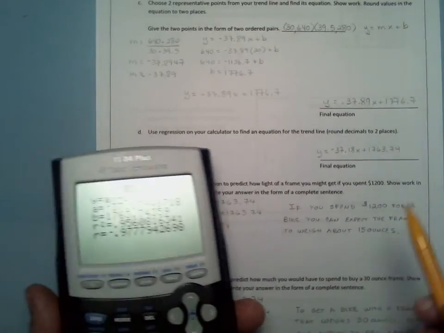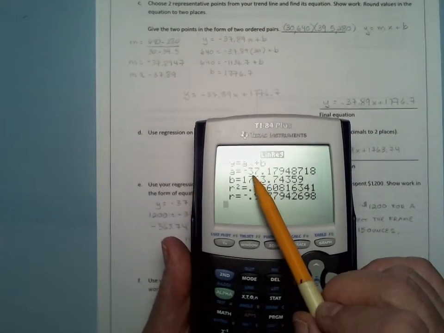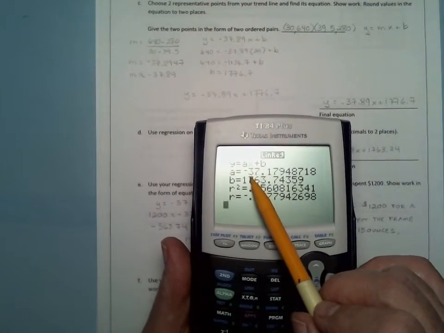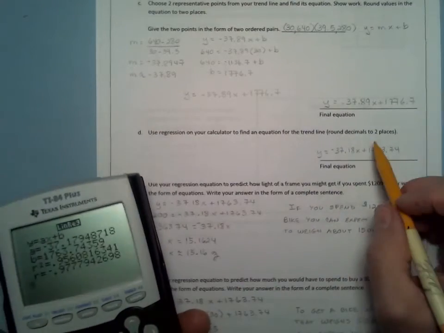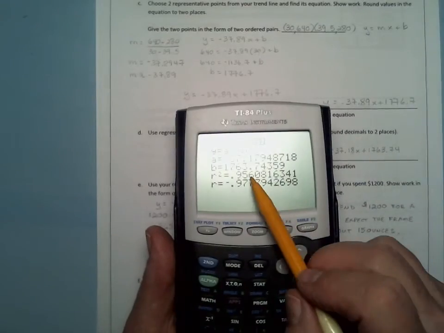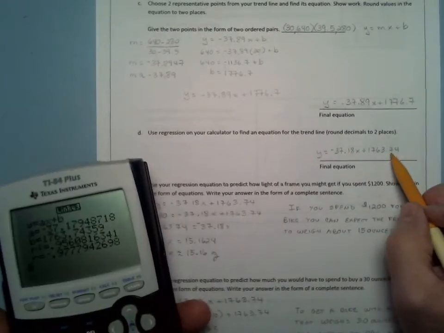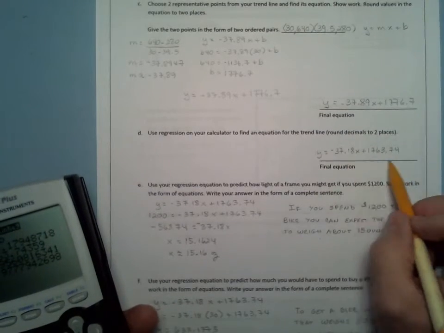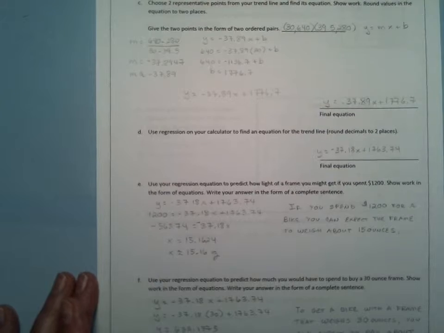It's all laid out. And I'm going to go ahead and follow the directions. It says round to 2 places. So here's the format: a is negative 37 point, and I rounded that to 18x. And then the b part of it is right down here, 1763.74. And there it is right here. So here's my equation that I got using regression.